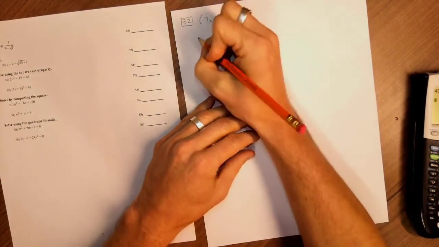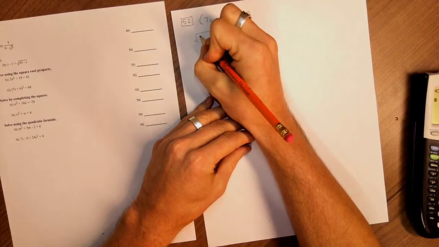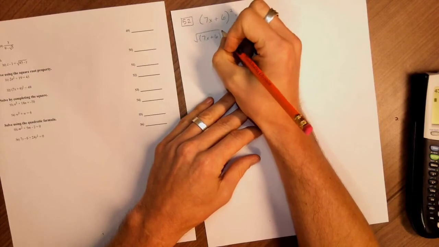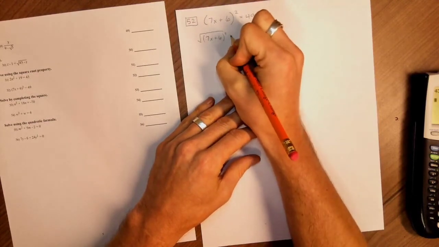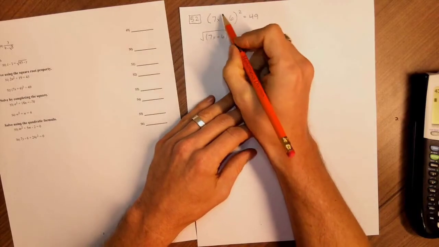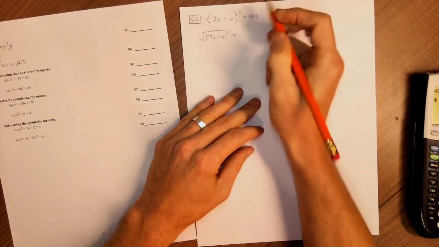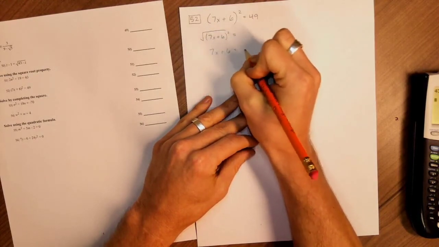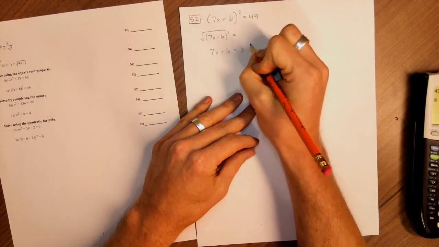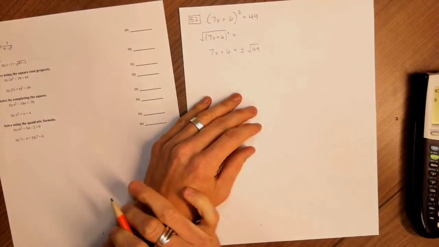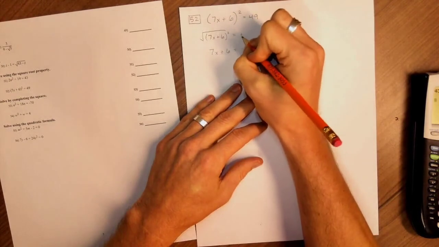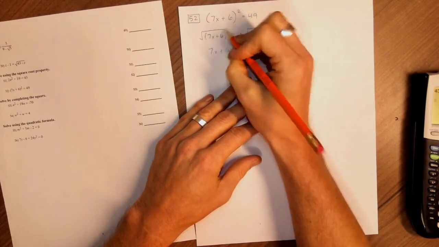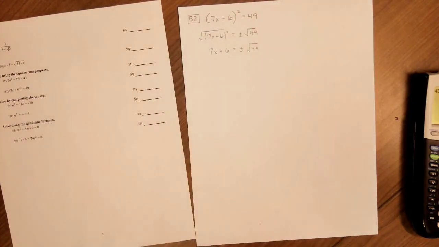So what we do to get rid of this is take the square root of both sides. You don't have to do all this writing. I'm doing it just so you can visually see this. A lot of people skip this step and just come straight down and write 7x plus 6 equals plus or minus the square root of 49. You can do that. I don't feel like you can't, but that's what we're going to end up doing. I just want you to see that we're taking the square root, and then it just comes out like that.